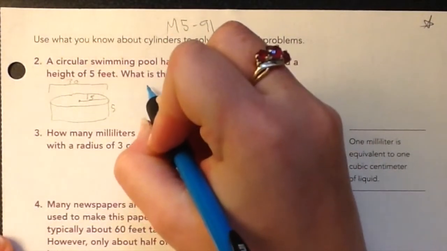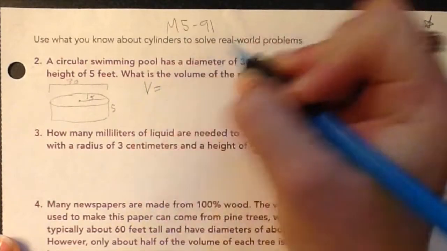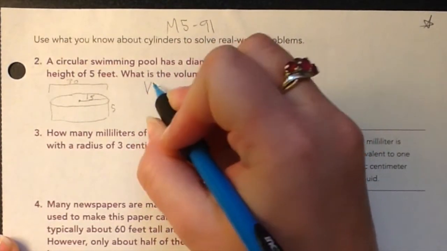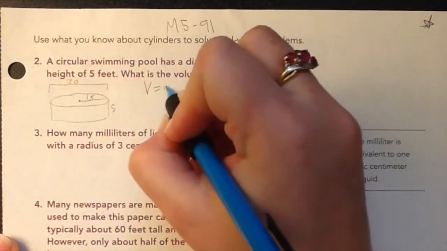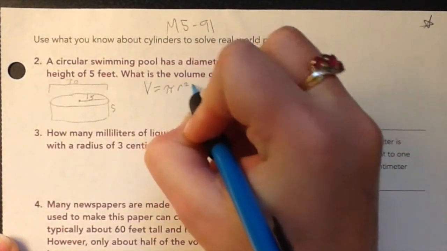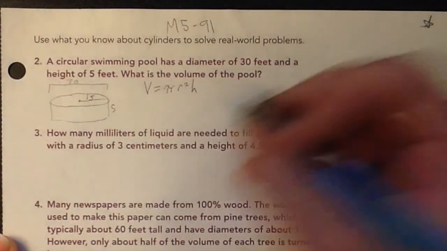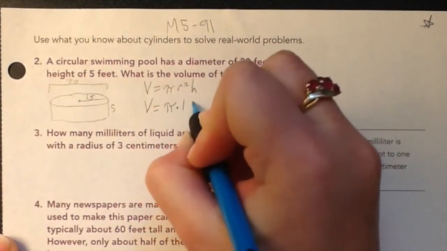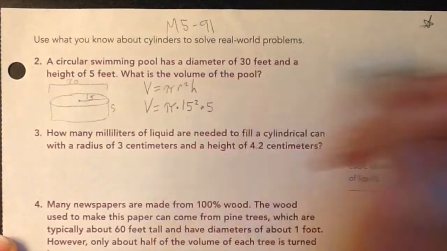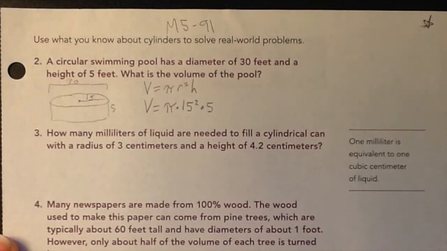So if you remember from the last page, the volume formula was the area of the circle, so pi r squared times the height. So in this case, it'll be 15 squared times 5.